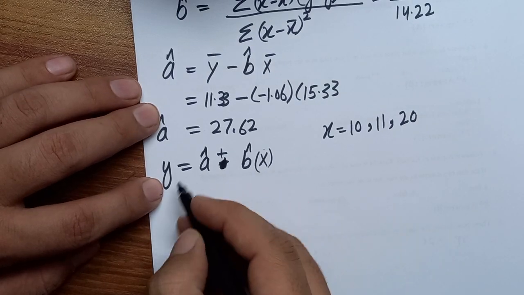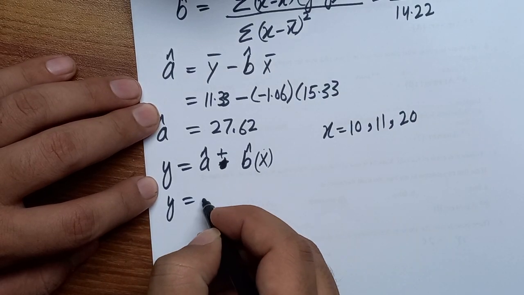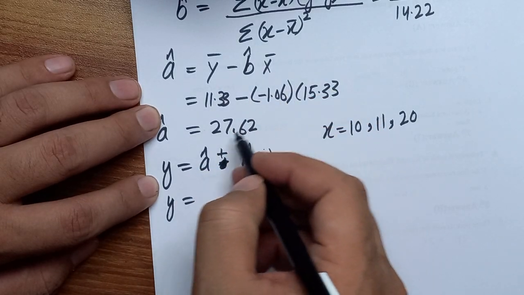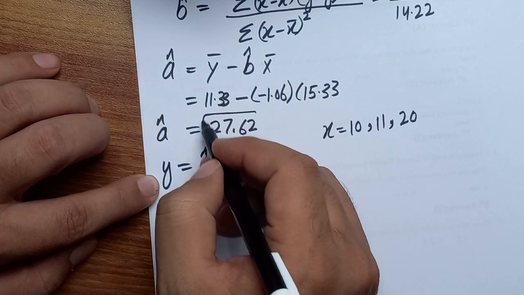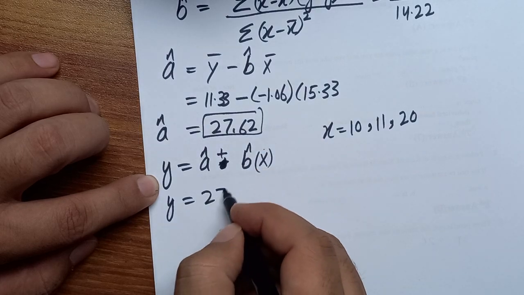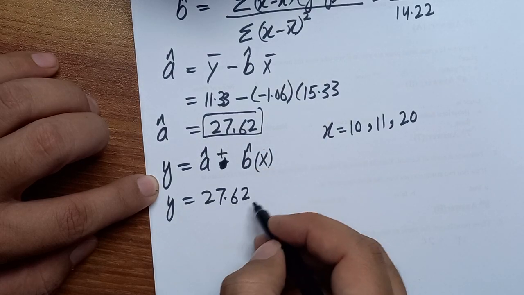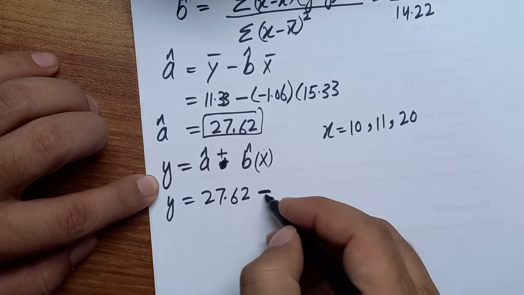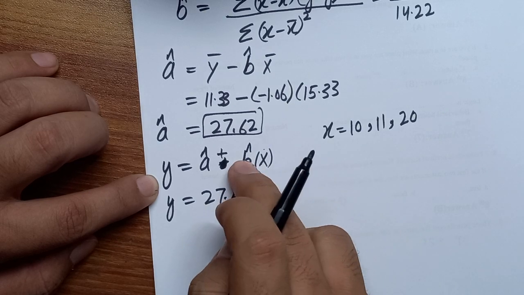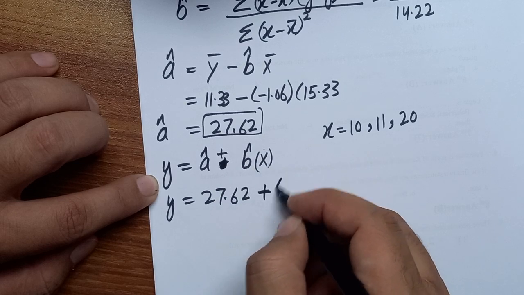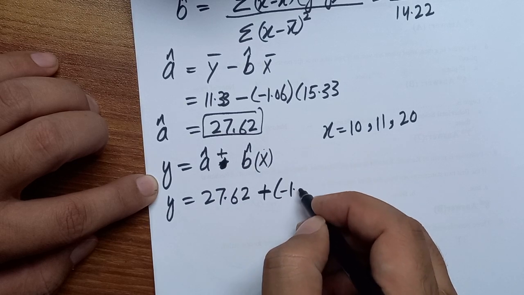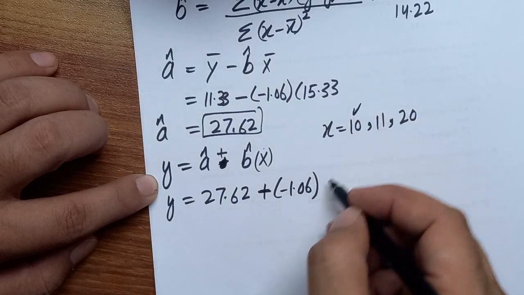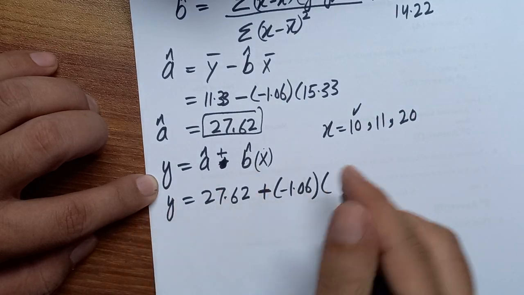So now y is equal to the value of a cap, which is here 27.62 plus the value of b cap, which is equal to minus 1.06, and when the x is 10, what will be the value of y?